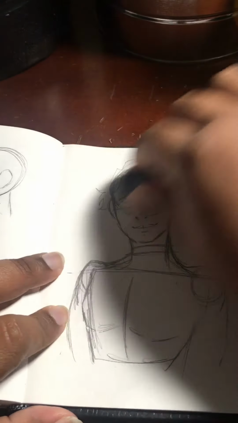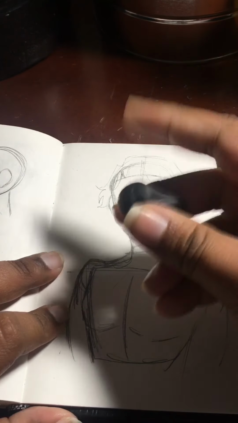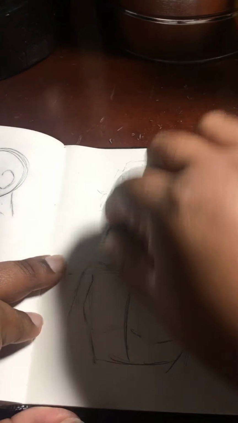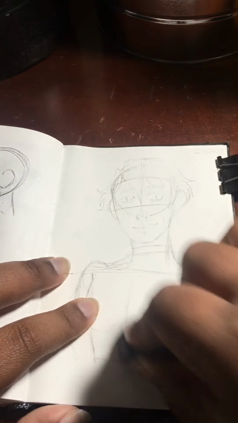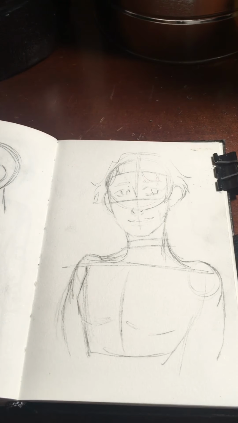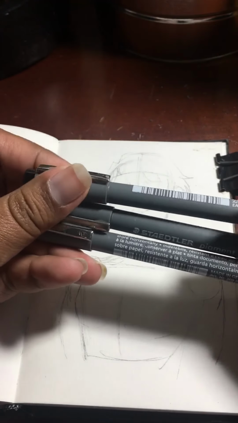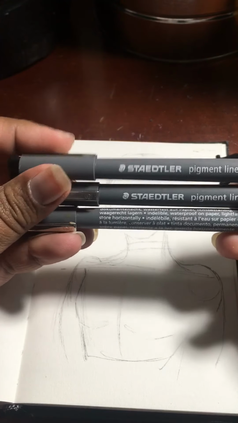But anyway, back to this. So, I use this kneading eraser, and I erase it very lightly, sometimes hard if it's too dark, and then I get out some of my pens, which I am not sponsored or anything, but these ones are the best for me.